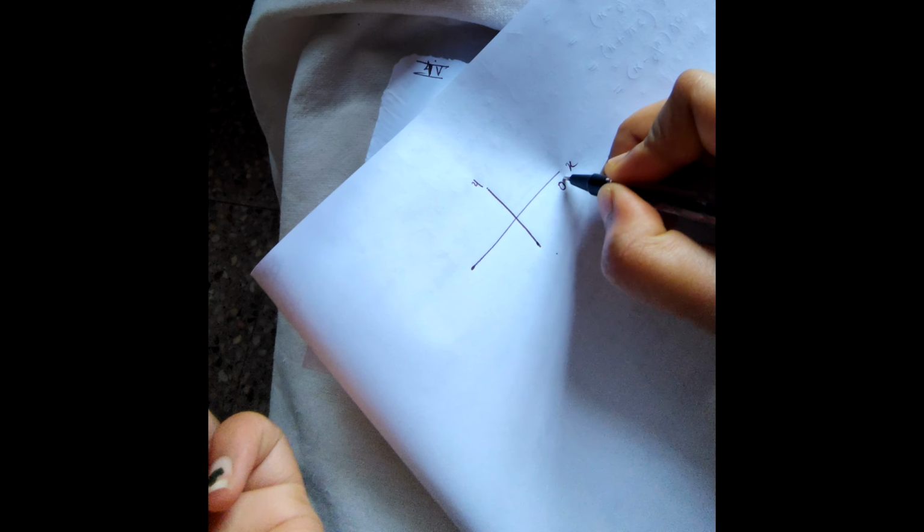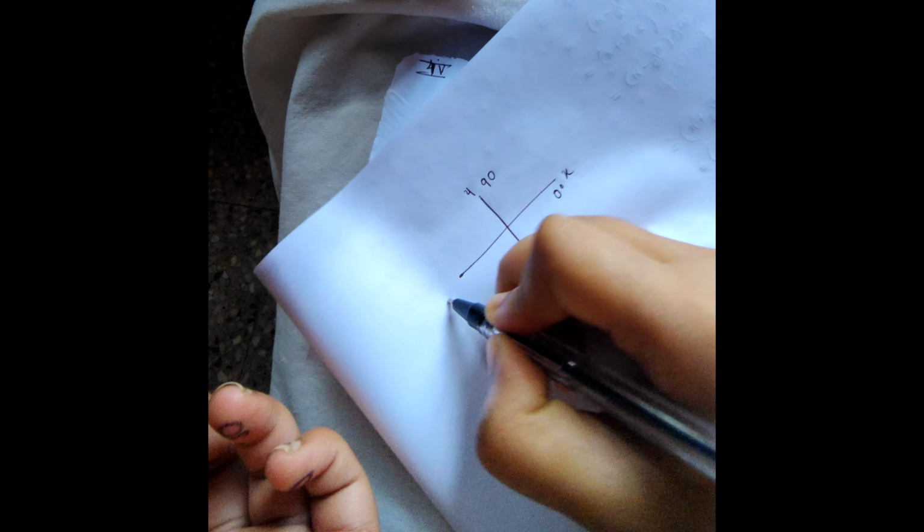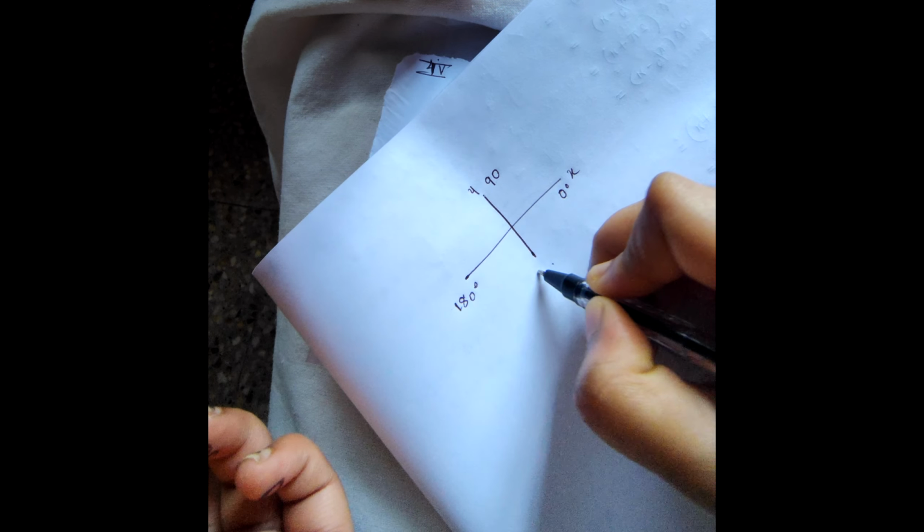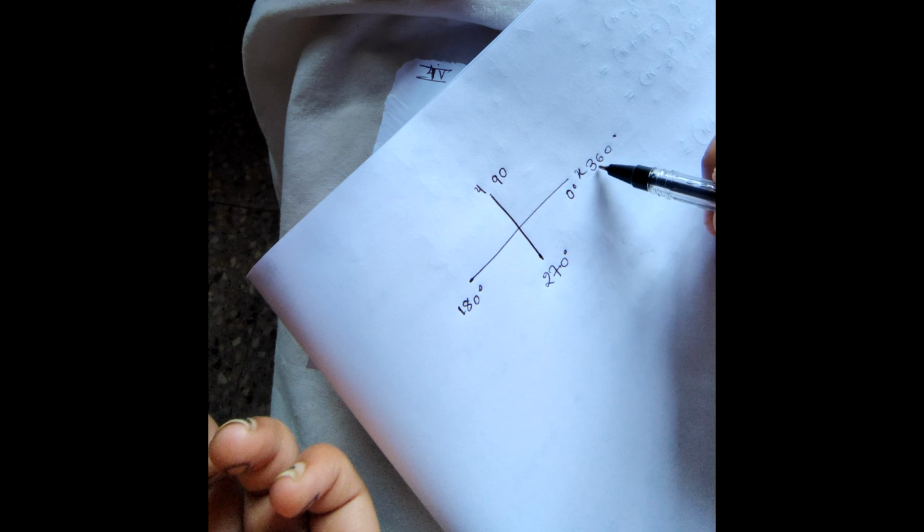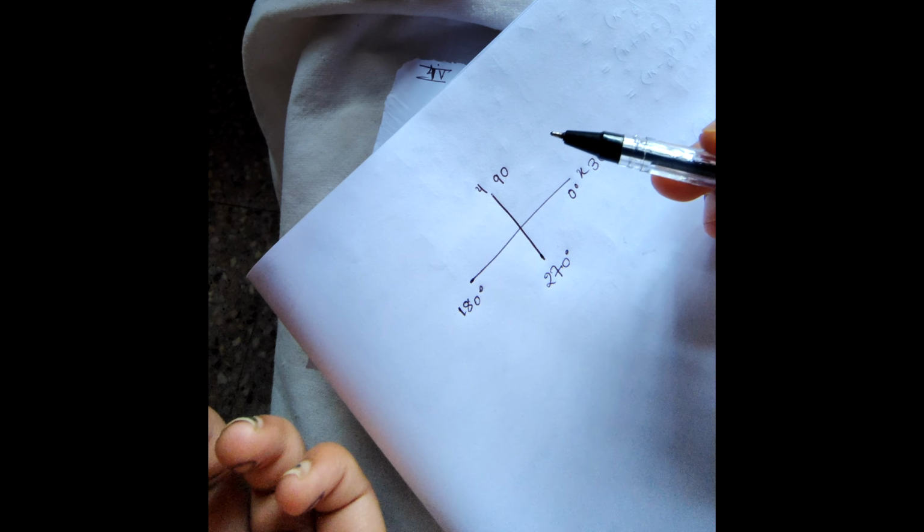Remember, this is our 0 degree, this is our 90 degree, 180 degree, 270 degree, and this is 360 degree. Okay, similarly it will continue like that. Once again 360 degree, like 360 plus 90, something around 450, and then once again 450 plus 90, next that plus 90, like that it will continue. But this is enough.